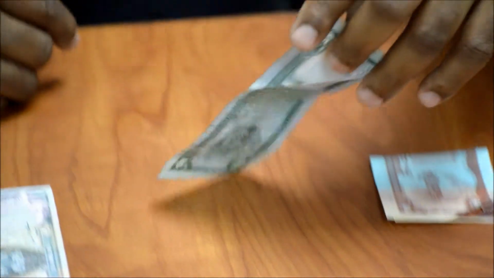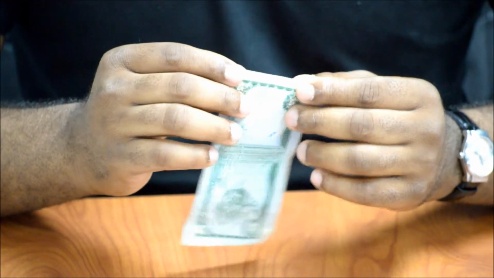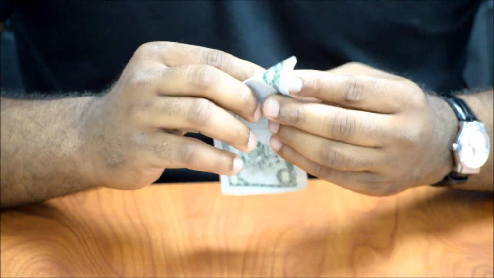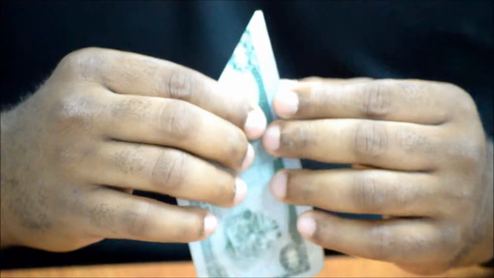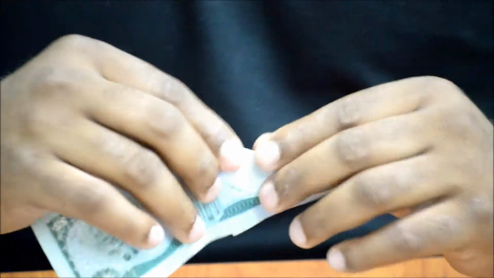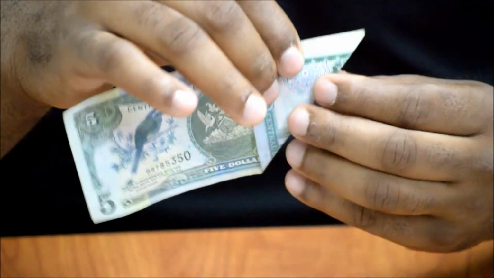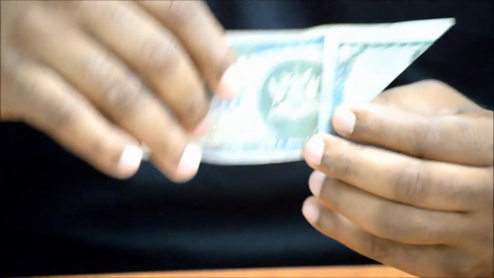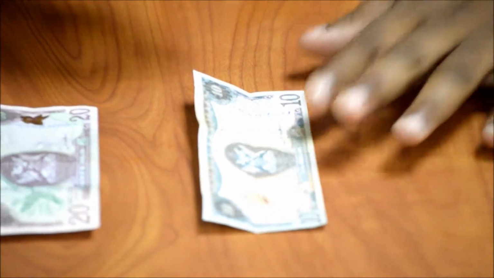Next, we go with the $5 bill. What I do is I take one corner of one end of the $5 bill and I fold it in a diagonal pattern until that same corner reaches the opposite end of the bill. If I hold the bill lengthwise, it looks a bit like a tree. Turn it around for you to see how I fold it. That's it.